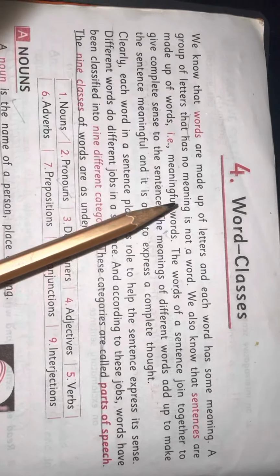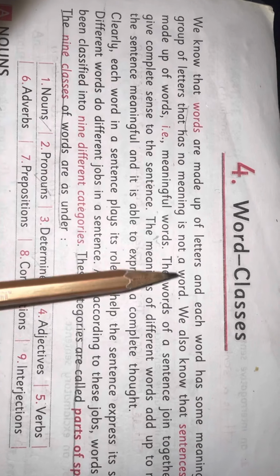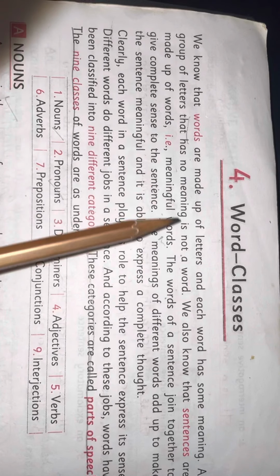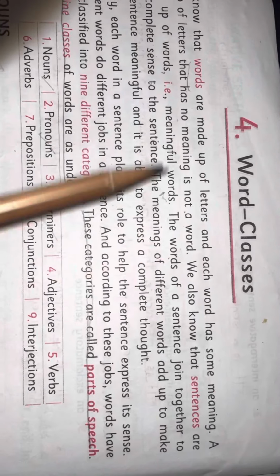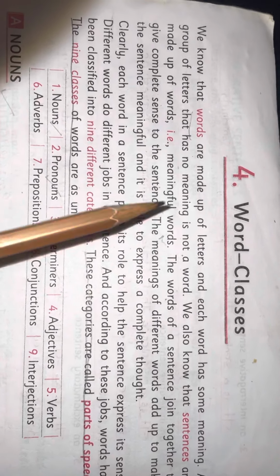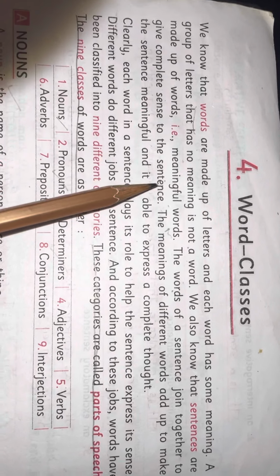Class, today we will learn about word classes. So we know that words are made up of letters and each word has some meaning. Now a group of letters that has no meaning is not a word. We also know that sentences are made up of words, that is, meaningful words. The words of a sentence join together to give complete sense to the sentence.